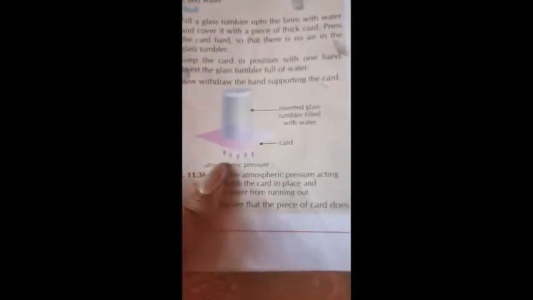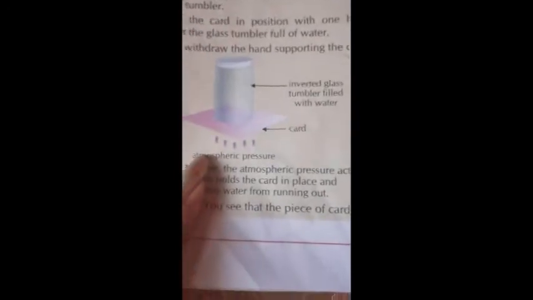There is an activity related to atmospheric pressure. I will explain this activity, and you can do it at your home. You take a glass filled with water. Then you take a piece of thick card and keep this card on the glass of water and press the card hard, so there is no air in the glass. After that, keep the card in position with one hand and invert the glass. You have to invert this glass like this.